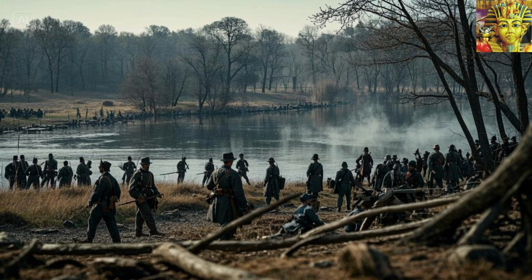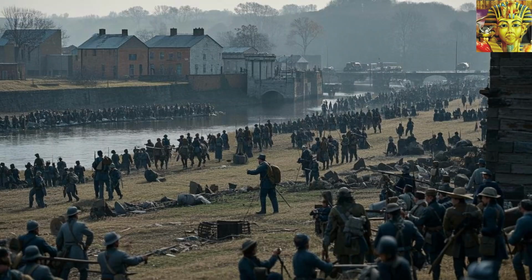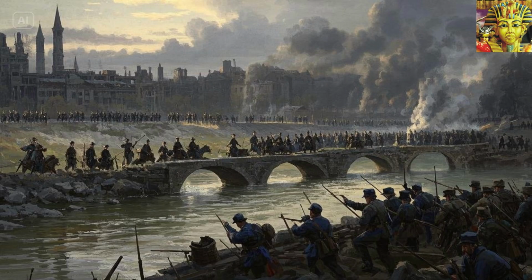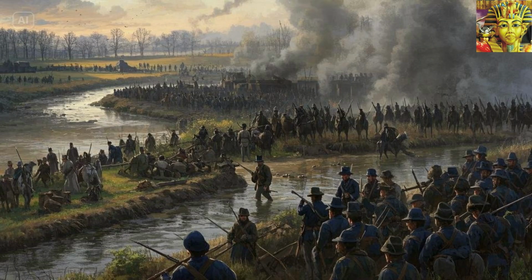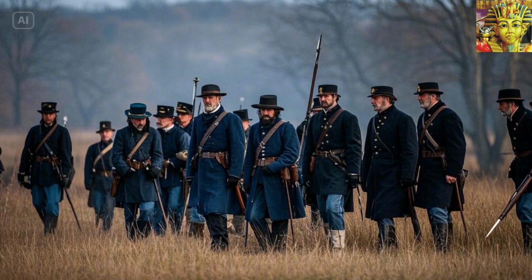The role of the media. The media played a crucial role in shaping public opinion in the aftermath of the Battle of Fredericksburg. Newspapers, which were the primary source of information for most Americans, provided detailed accounts of the battle and its aftermath. The graphic descriptions of the carnage and the suffering of the soldiers helped to galvanize anti-war sentiment in the North.